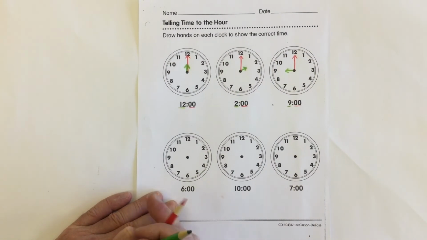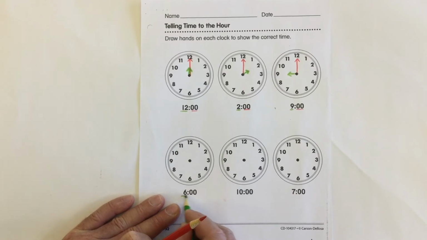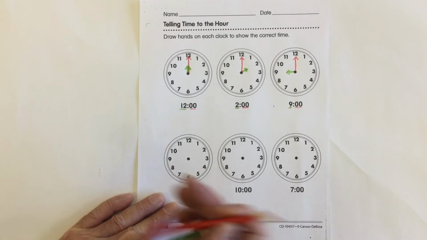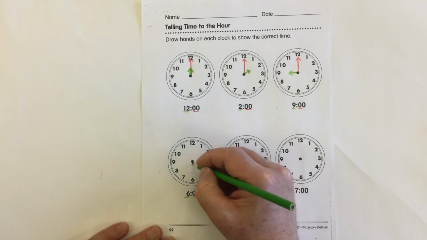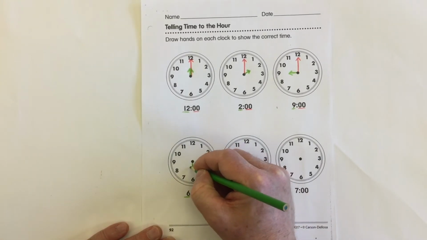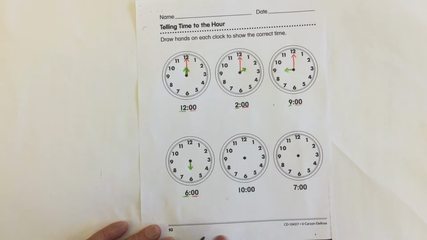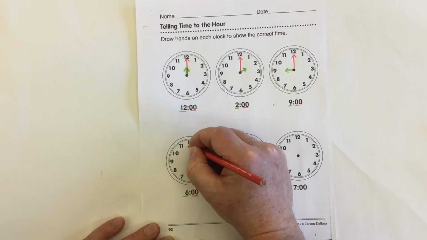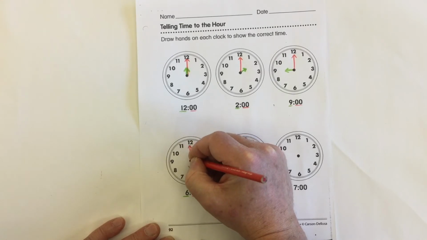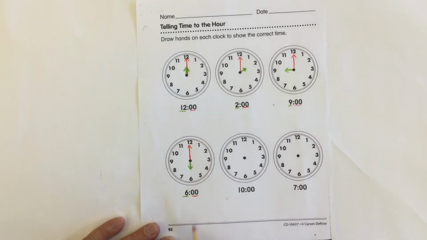All right, let's look at the bottom clocks. Here's our hour, shorthand. Here's our minutes, longhand. So this one's going to have the shorthand pointing down to the 6, and it's going to have the longhand pointing straight up to the 12. And that's how it shows 6 o'clock.